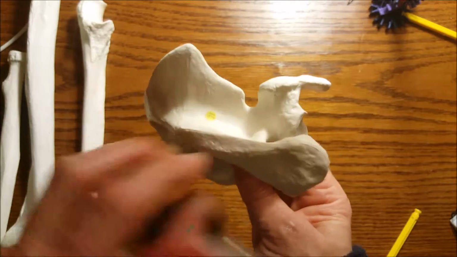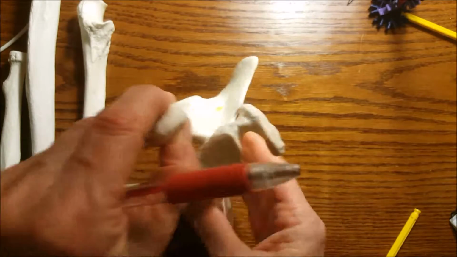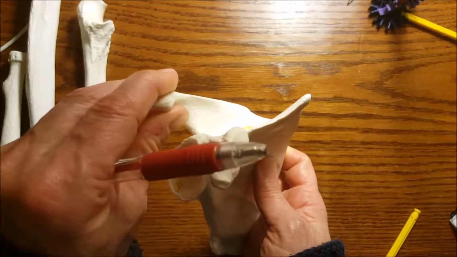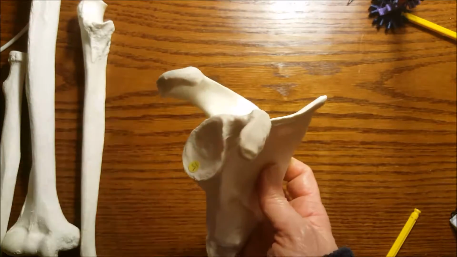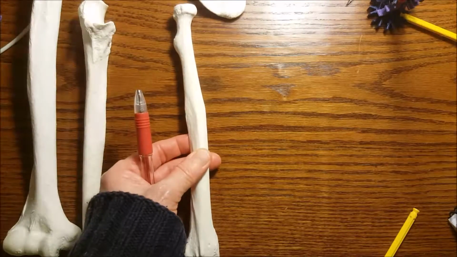And the spine goes into the acromion process in here.